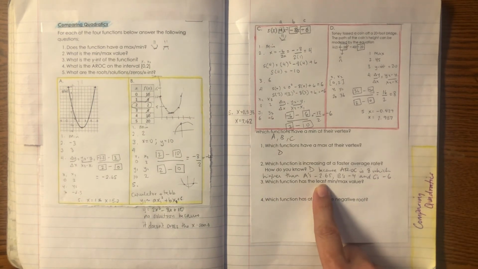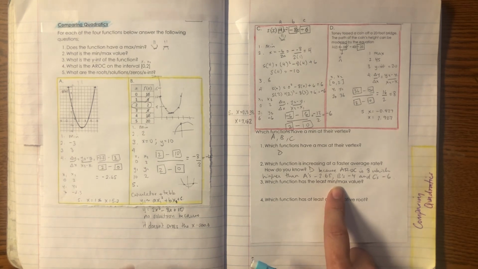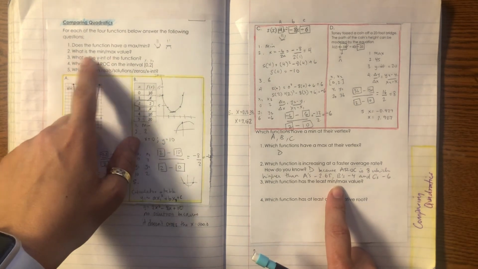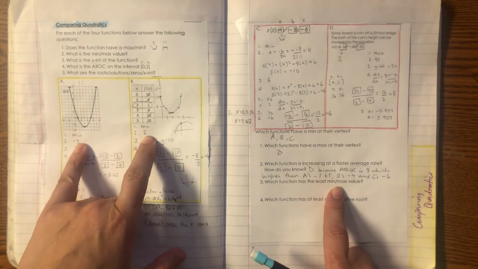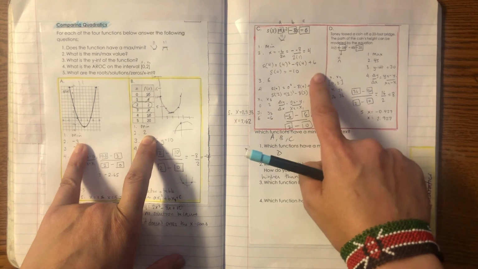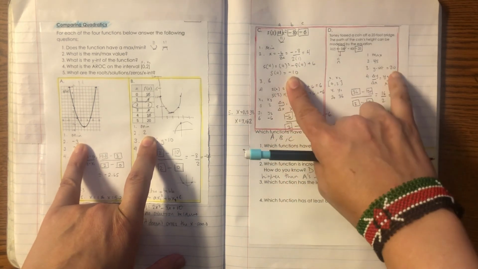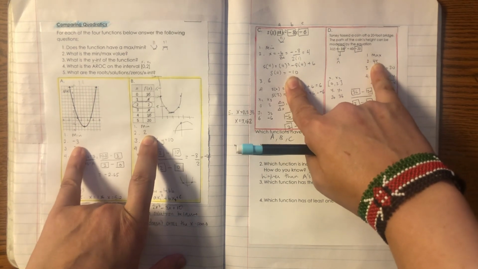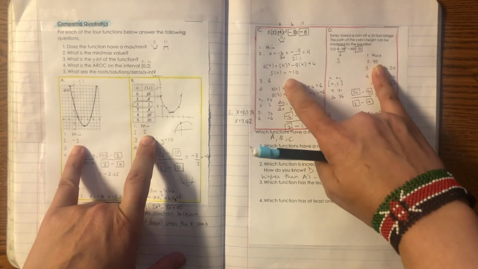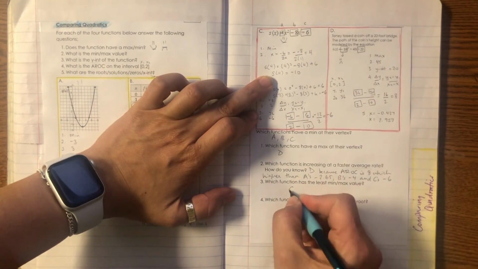Which function has the least minimum or max value? So which one has the least, the smallest? So what is the minimum max value is question 2. So this one has negative 3, this one has 2, this one has 4, no, I'm sorry, negative 10, and this one has 45. So which one is the least out of all those? Negative 3, 2, negative 10, or 45? Negative 10. So that one's going to be C.